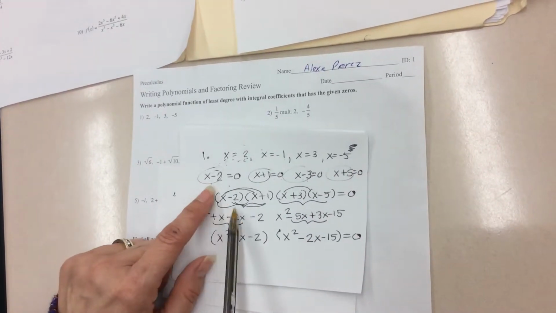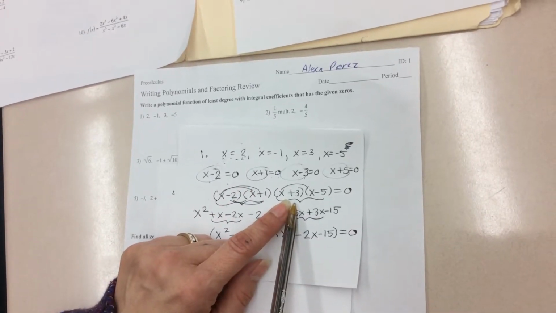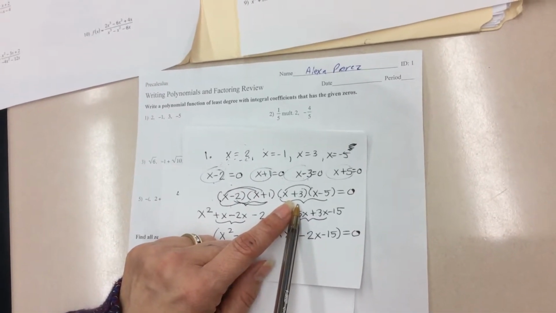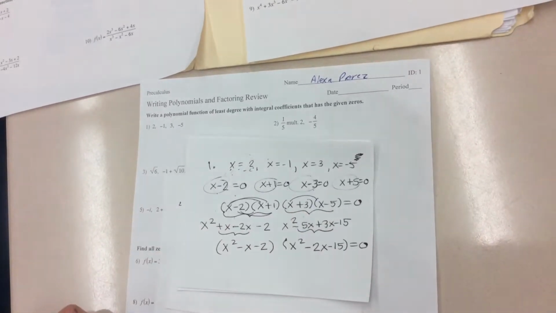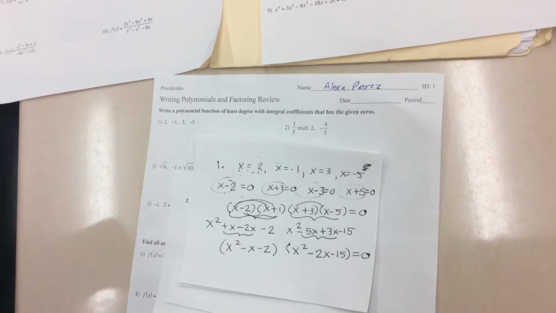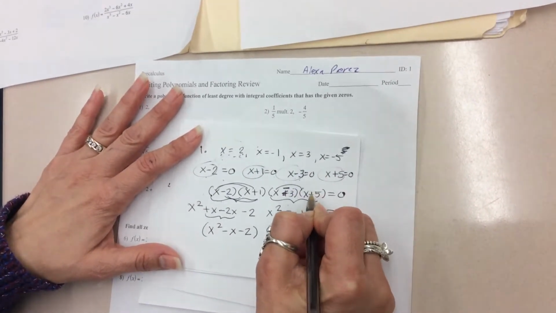So I'm going to multiply x minus 2 times x plus 1. Oh, you're right. This should be an x minus 3. Oh, that's where I was. That's right. This should be an x minus 3, and this should be an x plus 5. Oh, okay. Oh, my God. Okay. Yeah, that's why I was confused. No. You're right. So this should be a minus. This should be a plus.